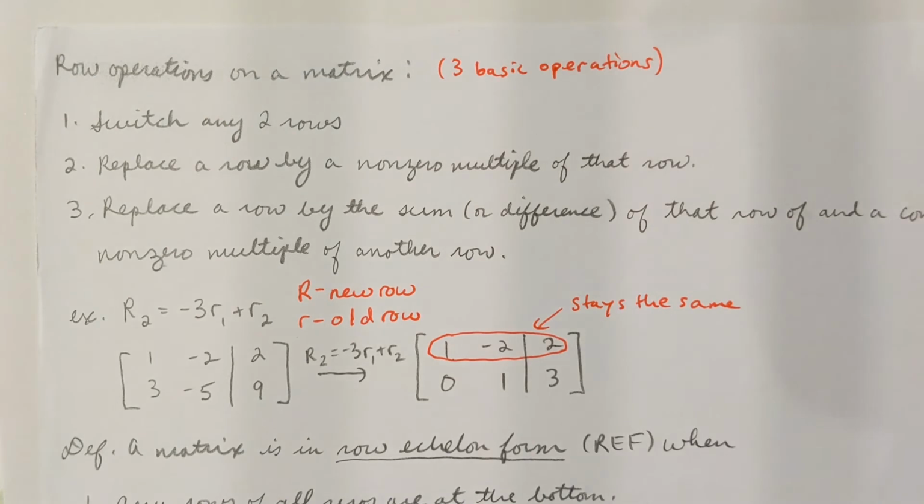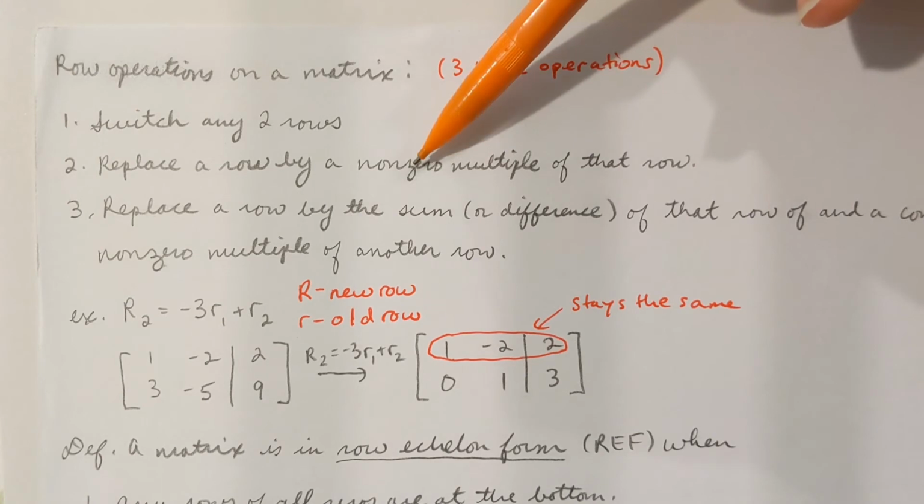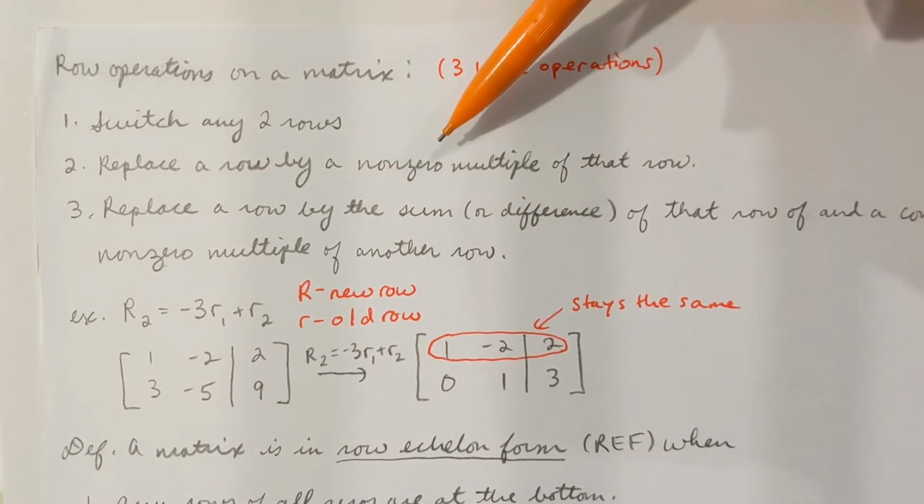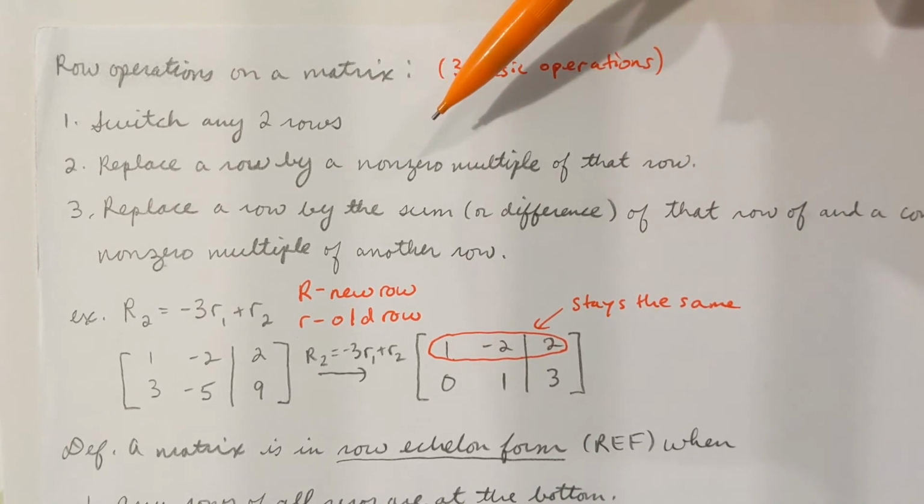Number two, we can replace a row by a non-zero multiple of that row. In other words, in an equation, you can multiply both sides by a number as long as it's not 0, right? Because if you multiply both sides of an equation by 0, you're going to have 0 equals 0, and that doesn't help you in the problem.